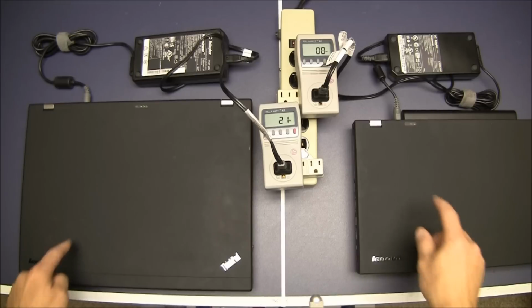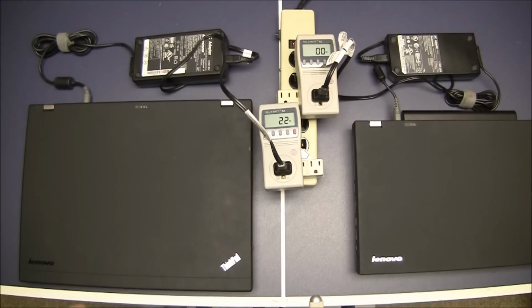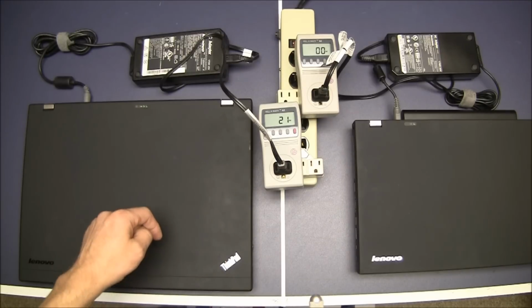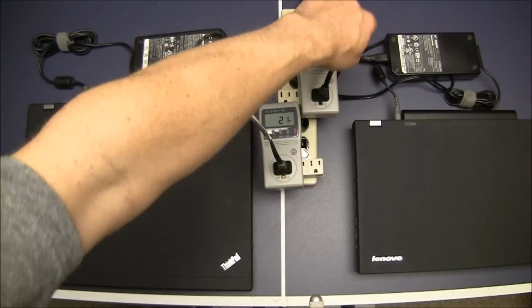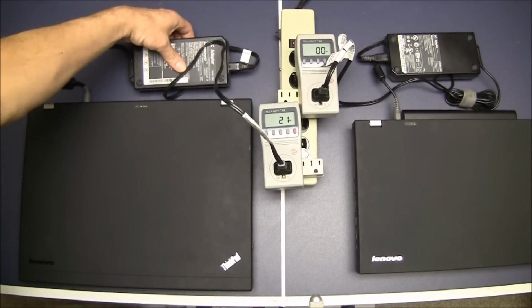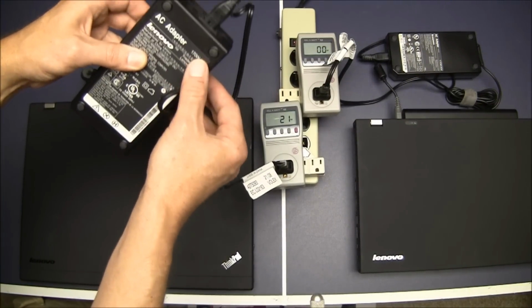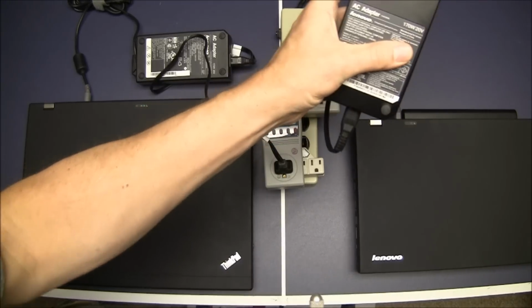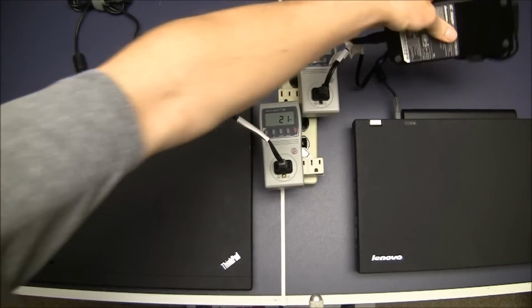I see a moon icon on both, and anyhow there's a difference right there, and this one's spiking up to 21 as it's looking to charge, I guess. You'll see the giant power brick is similar in both. They're both actually 170 watts. You can see right there, particularly if you're watching this in high def.